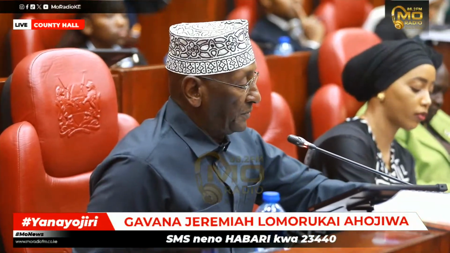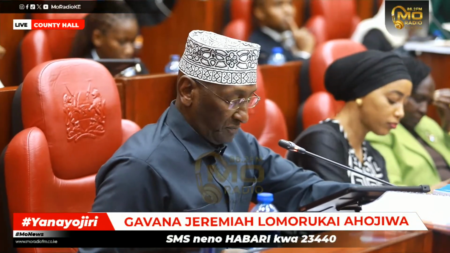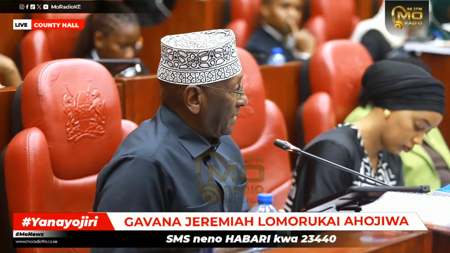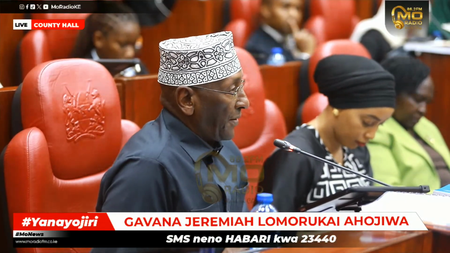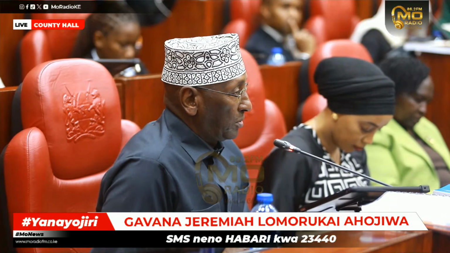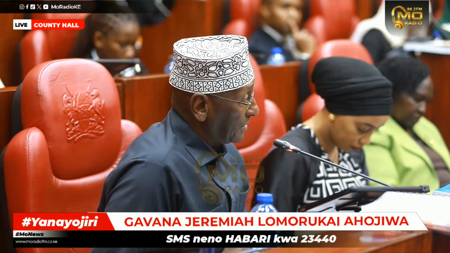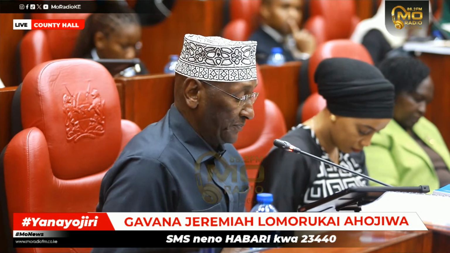Chair, when we were in Turkana, we looked at the building, the main building. It was nicely done. But the reason why we are here today is the issue of handing over that particular building.